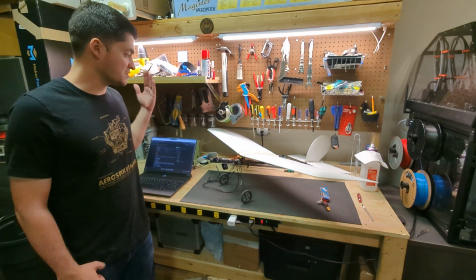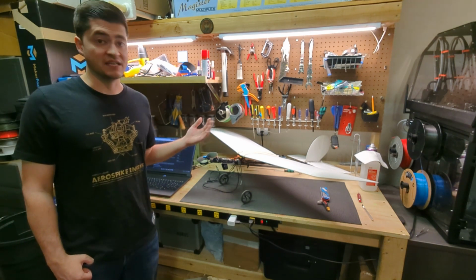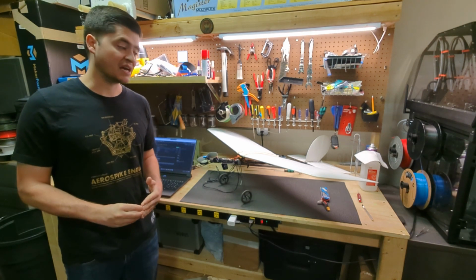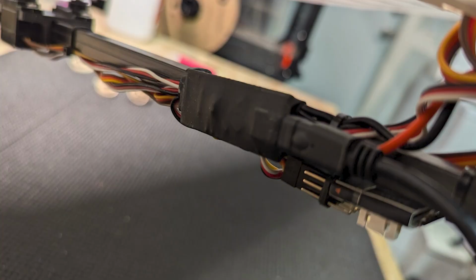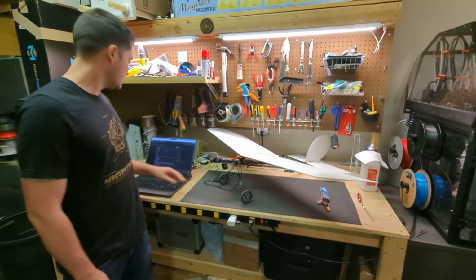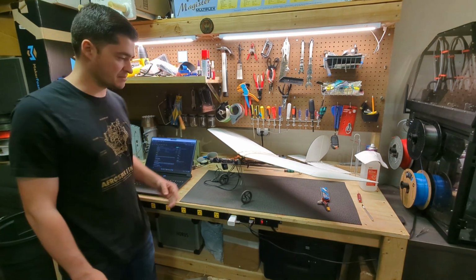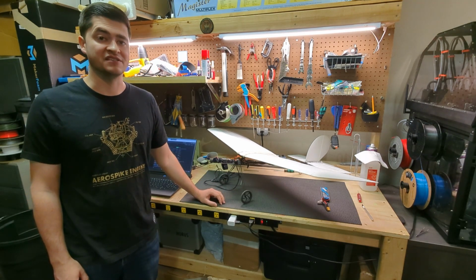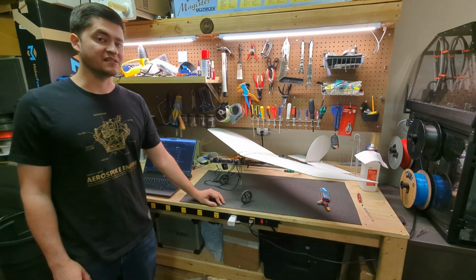My setup here, of course, I've got the plane with that Arduino Nano fitted. It's wired according to the diagram that's in the build guide, and I've plugged it into a USB cable so that I can connect the Arduino to my computer. I've also got my transmitter standing by and a battery pack so that I can power up and test the LEDs after we flash the code. Let's get started.